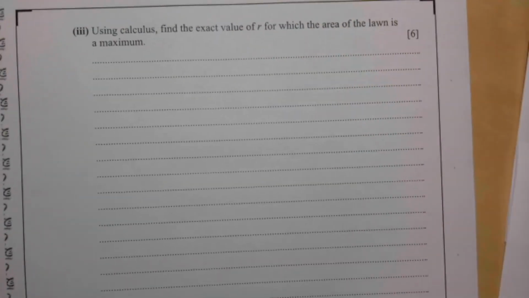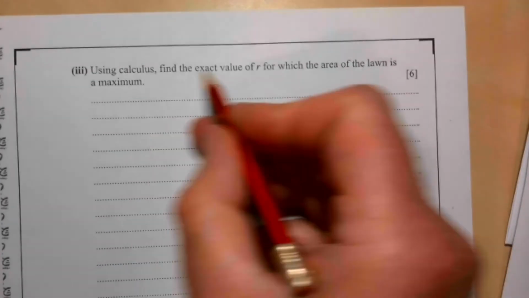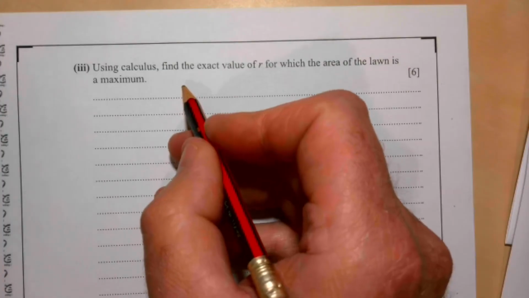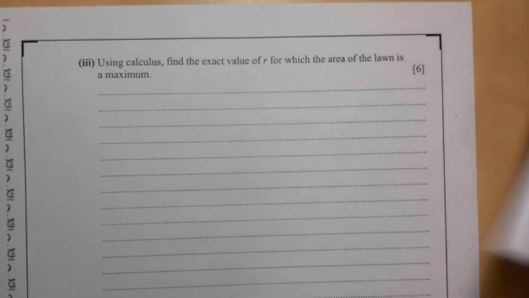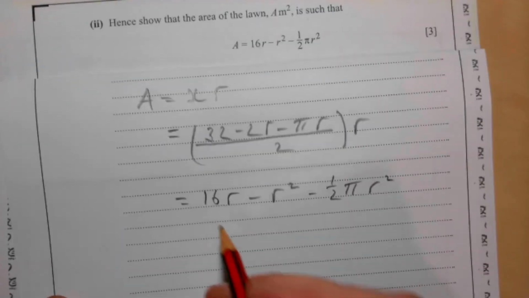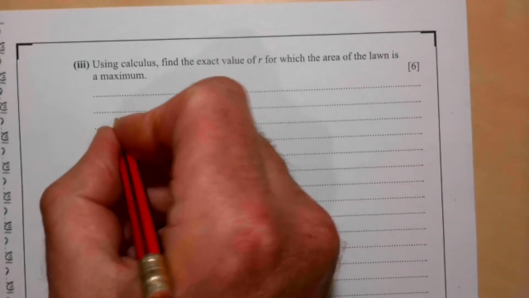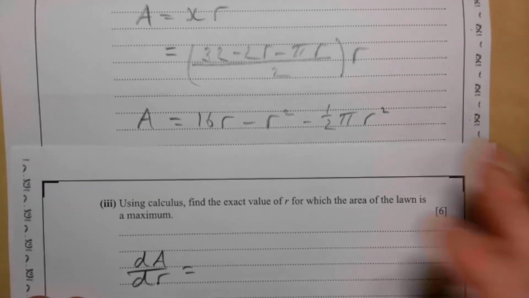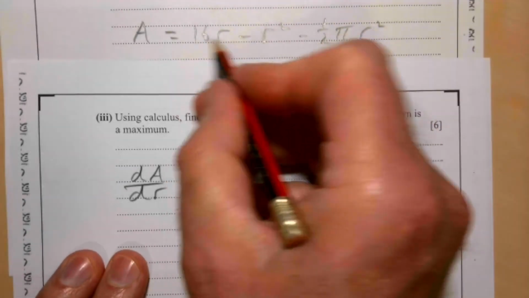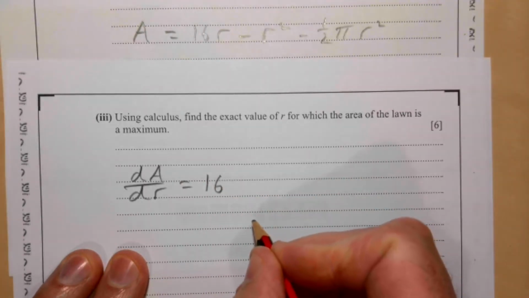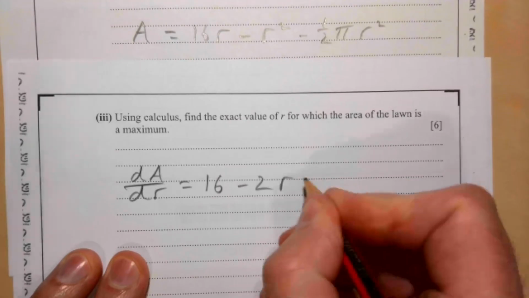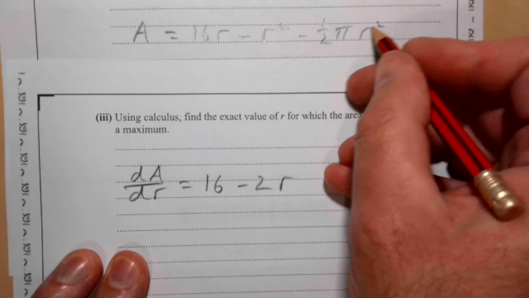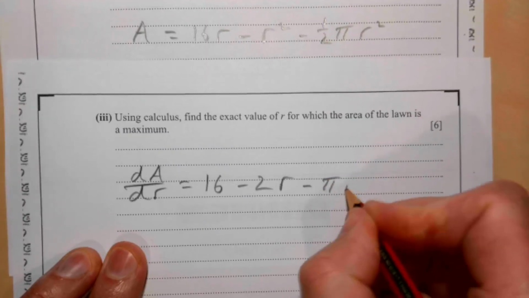Part 3, using calculus, find the exact value of r for which the area of the lawn is a maximum. So we need to maximize this lawn, so we need to differentiate here. So it's going to be dA by dr. So differentiating this, let's take a wee look at what it is we're differentiating. Slide it up a bit so we can see where we're going to differentiate the 16r. I get a 16, minus 2r, and then here is minus pi r.